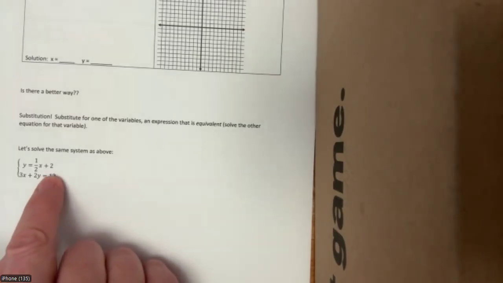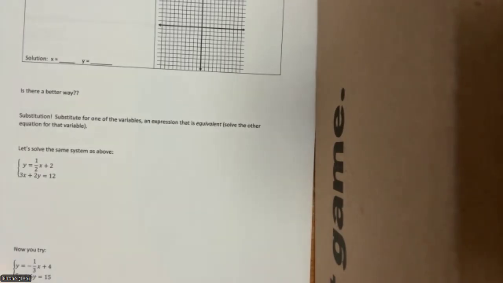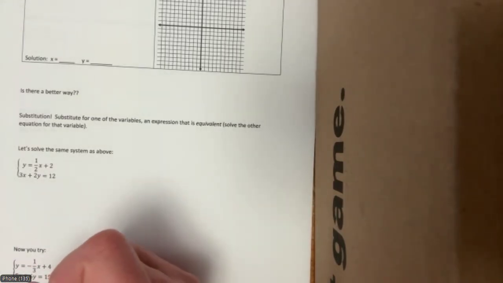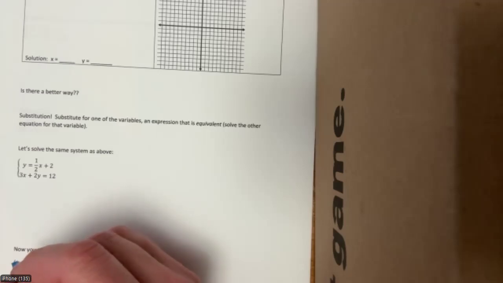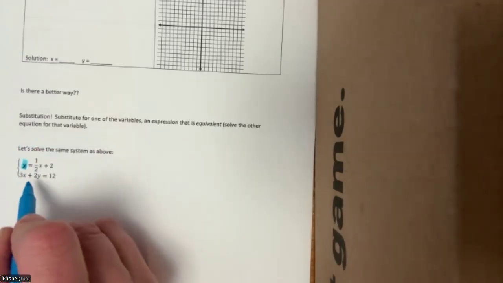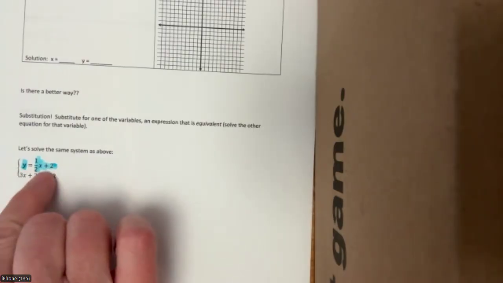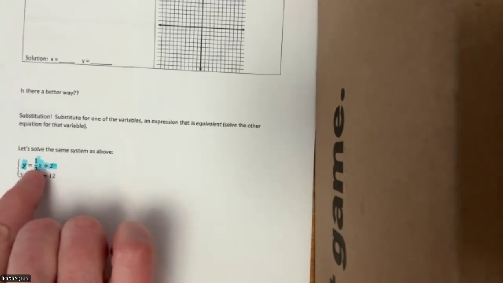So this is the same system you just graphed, so you know what the solution is. So let's go ahead and solve this using substitution. So again, the idea is that you want to substitute or replace something with another thing that's equivalent or the same. So notice y is equal to 1/2 x plus 2. That means y and 1/2 x plus 2 are the same value. They are equal to each other.